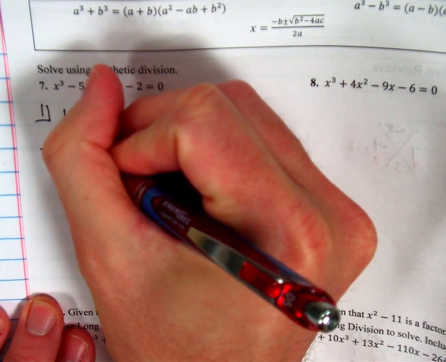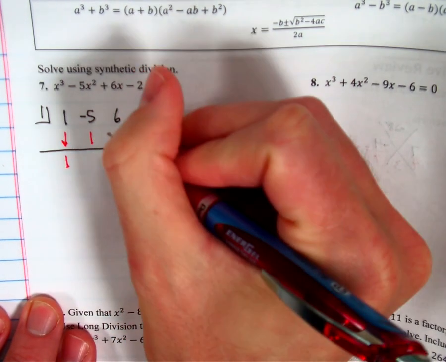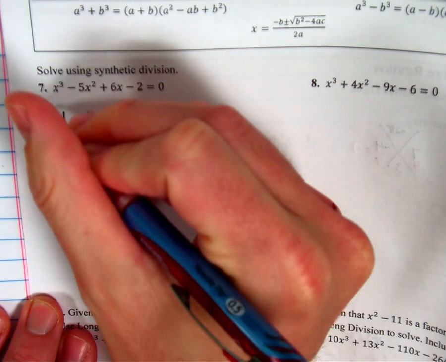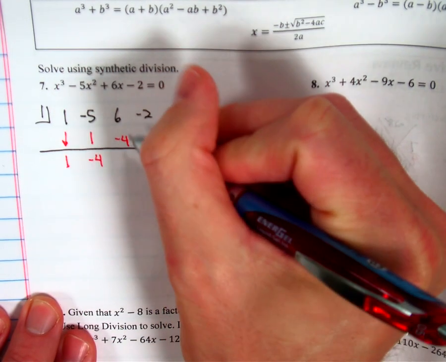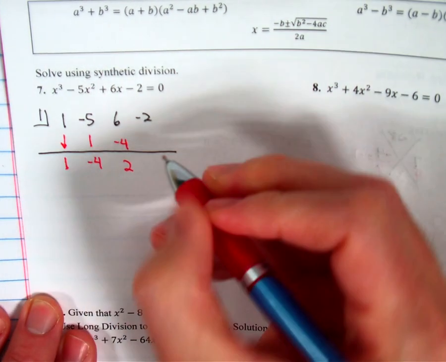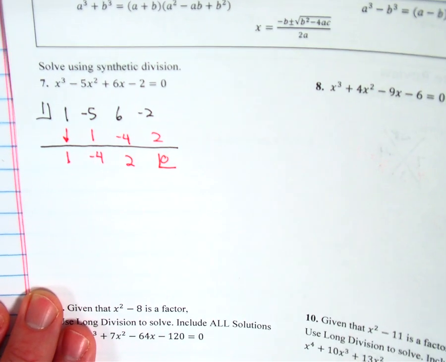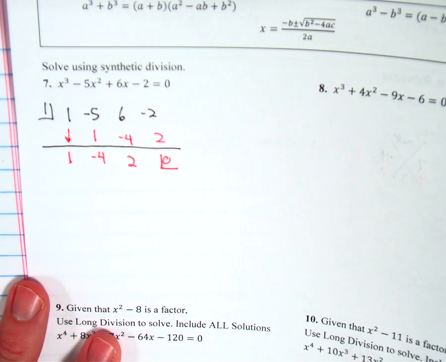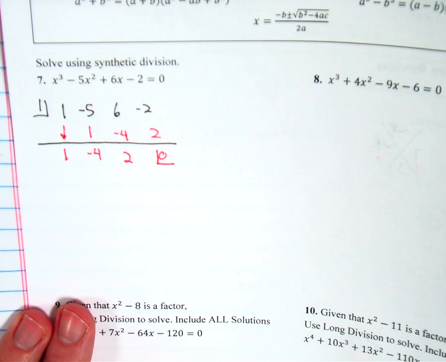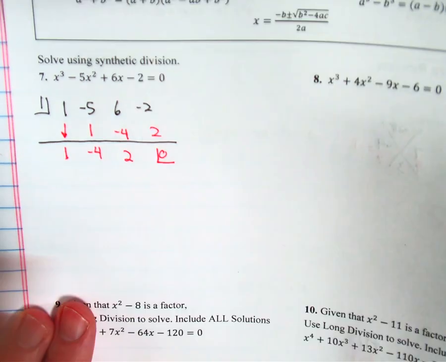Your first number drops down, and then we do 1 times 1, that's 1. Negative 5 plus 1, we add down, that's negative 4. Negative 4 times 1 is negative 4. Adds down to 2. 2 times 1 is 2. Adds down to 0. No remainder. Perfect. Okay. And of course there's no remainder because we knew that it should work. That's why we did the graphing calculator.